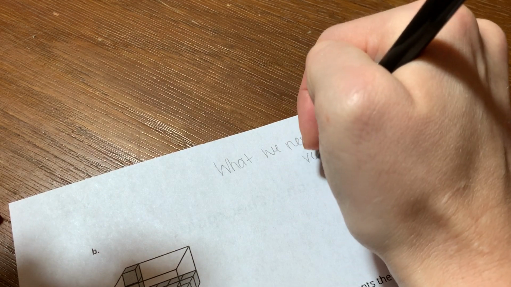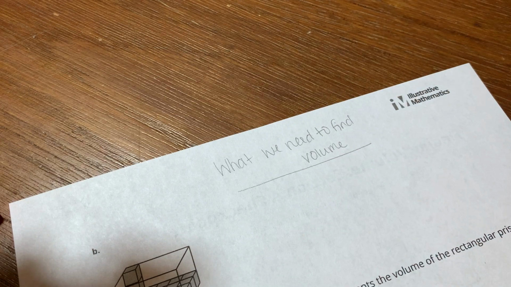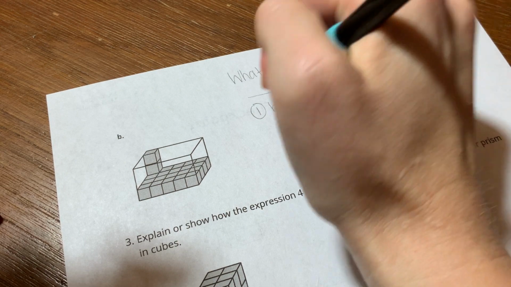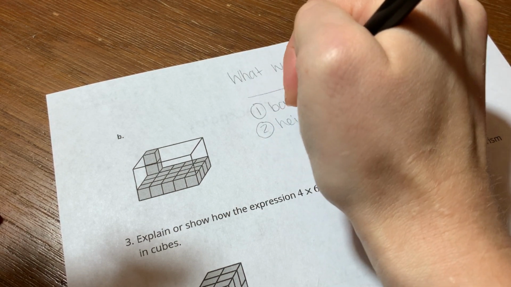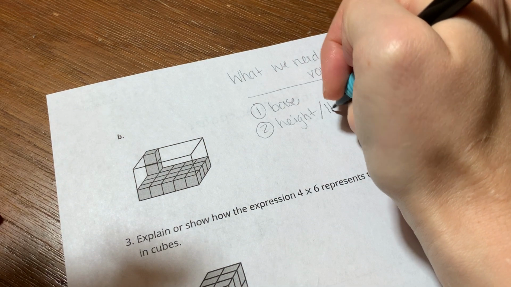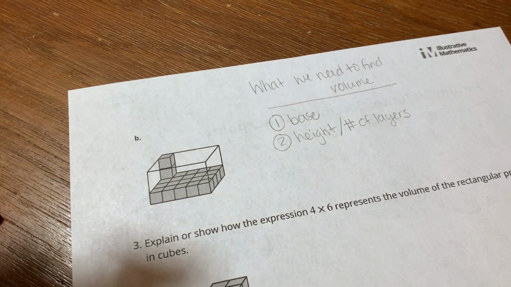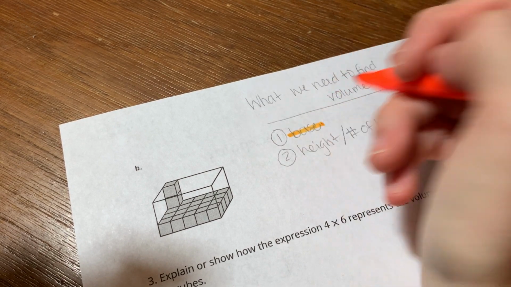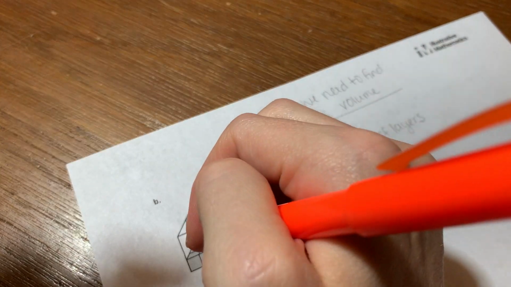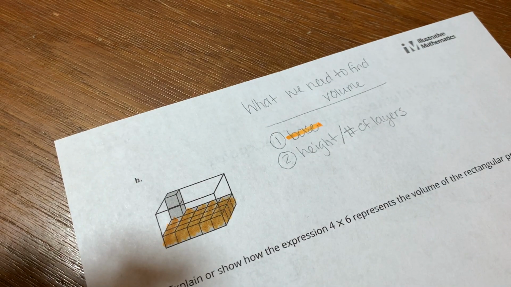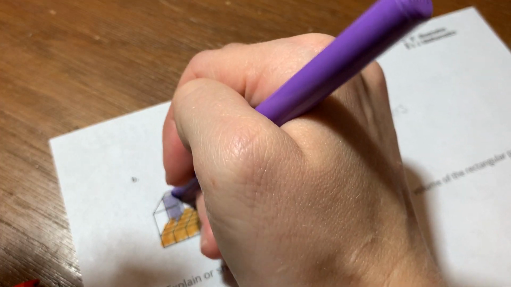So we have learned that to find volume, we need a base, and we need a height, or number of layers. That is all we need. That's all we need. So in this case, it would be easier for me to use this bottom layer as the base, and it would be practical for me to use this as the height.